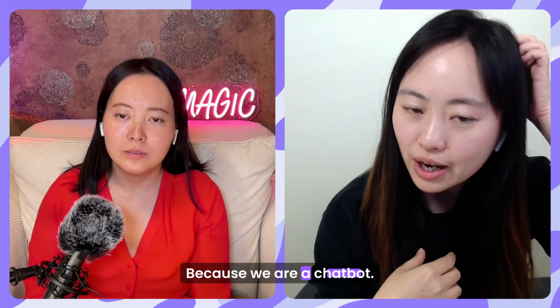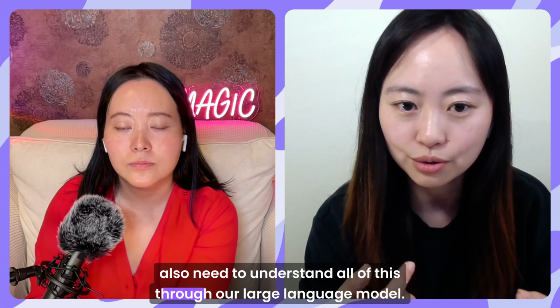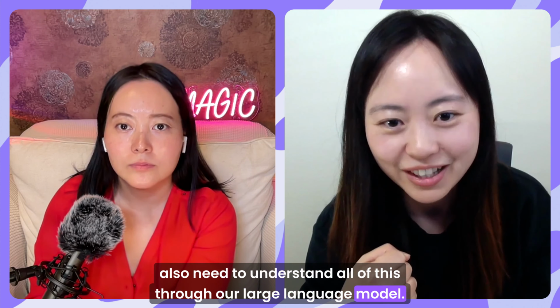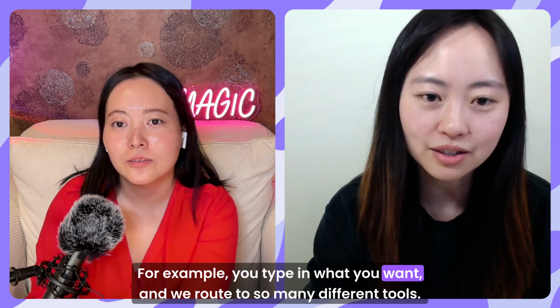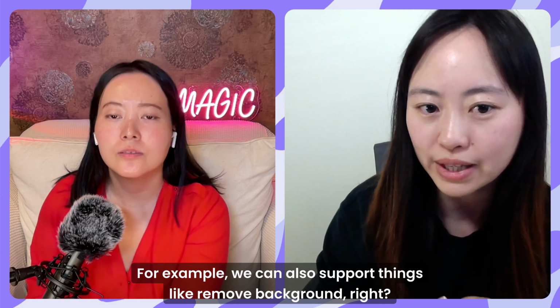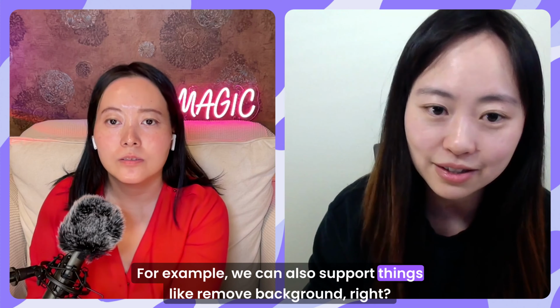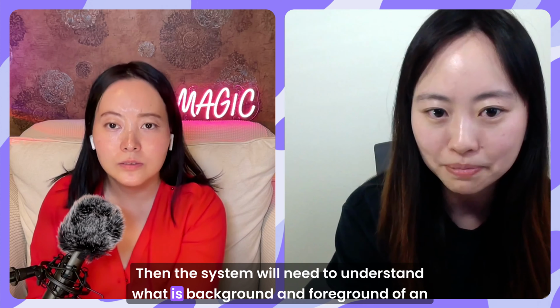And there's a lot of technology behind it. Because we are a chatbot, we also need to understand all of this through our large language model. For example, you type in what you want, and we route to so many different tools. We can also support things like remove background, right? Then the system will need to understand what is background and foreground of an image.